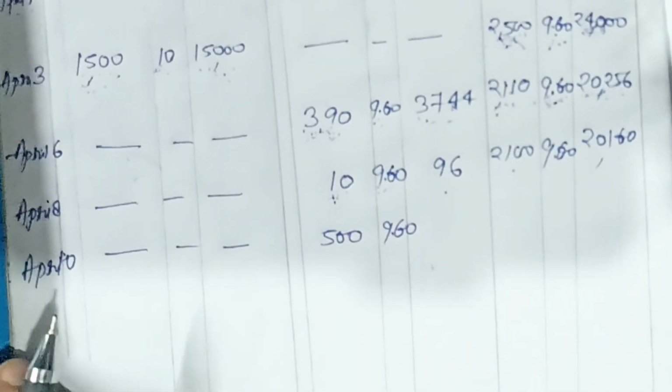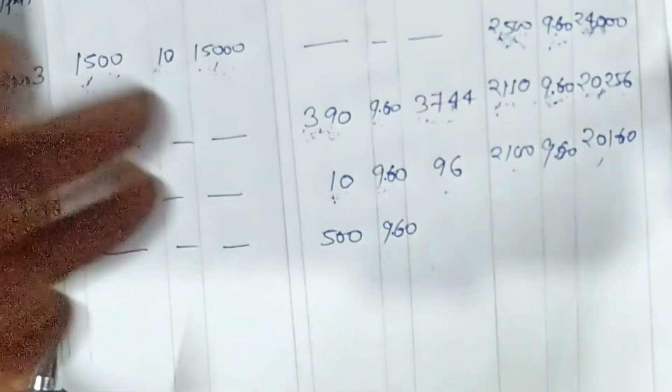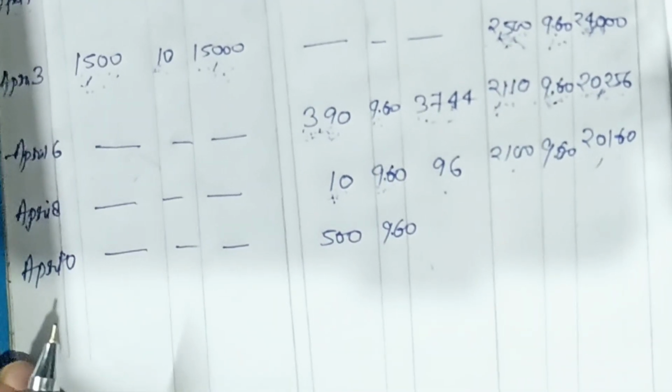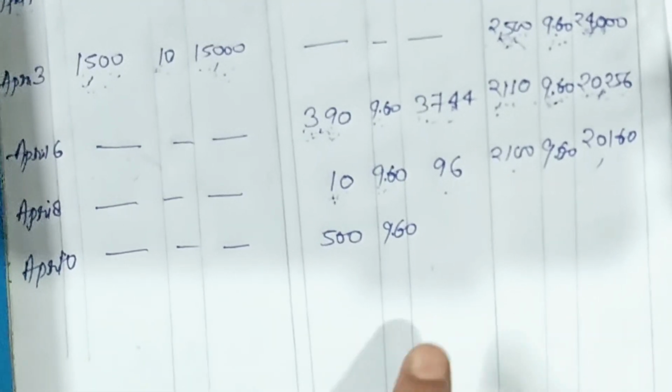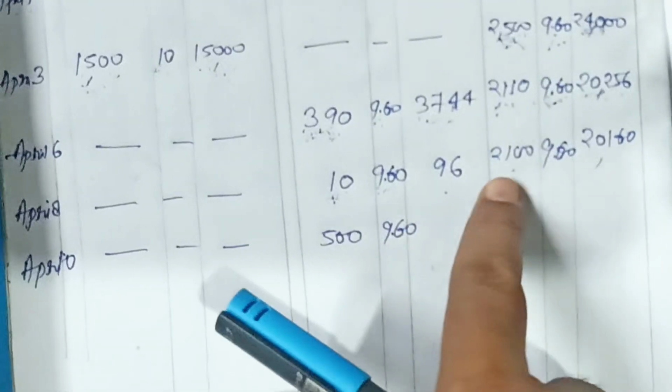Because, Radhika, there is 2100. We can easily subtract the amount of 500. In our godown, please try to understand, there are 2,100 kilograms worth of goods. We can easily issue 500 from 2,100.